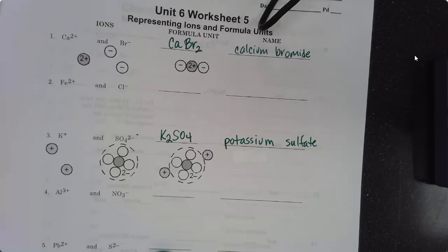But this one has a +3 charge, not a -3. AL has a +3 charge. Never mind. Yeah, so you do NO3. So we drew the... Okay, I thought that the minus on the side is just a 1. It's a -1, while the AL has the +3. So you're going to need 3 of them. You have to make a balance.